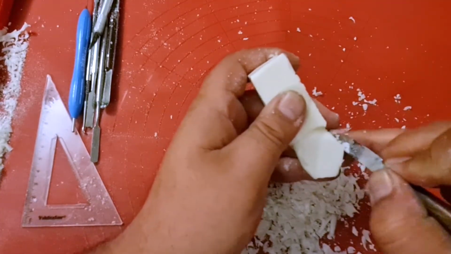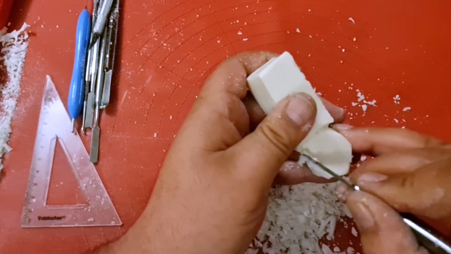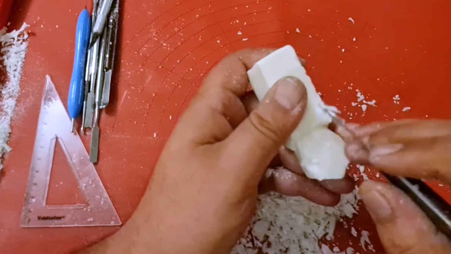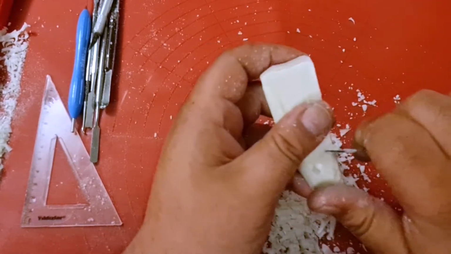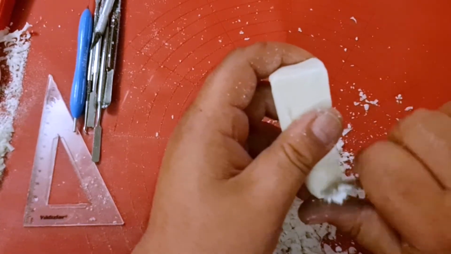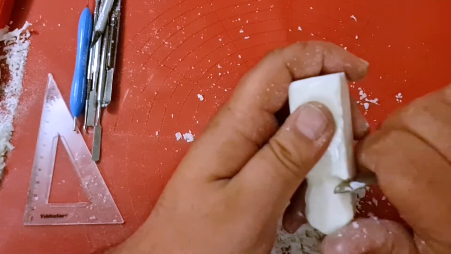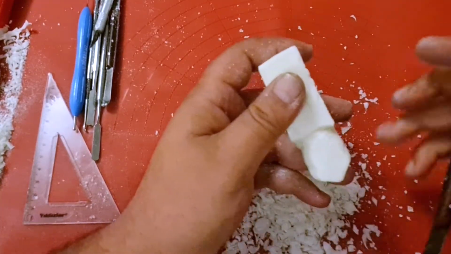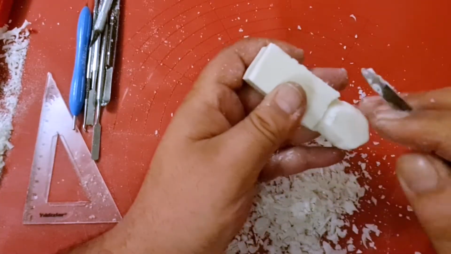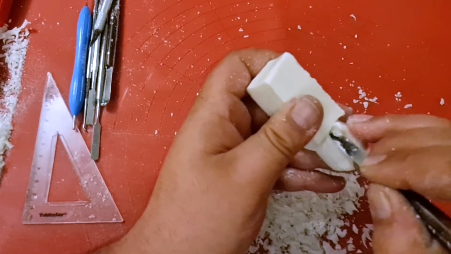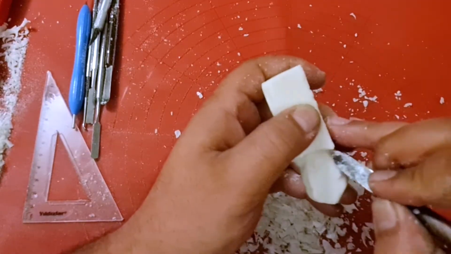And the lingual side, there is a big, really strong cingulum here. The cingulum is really very strong in this tooth.